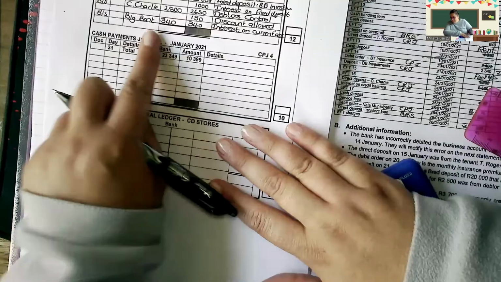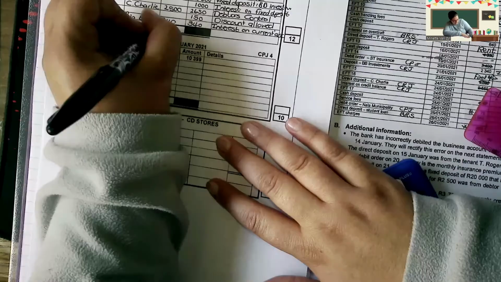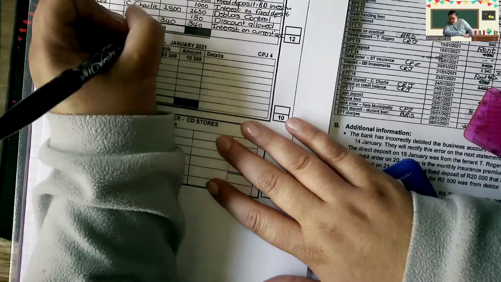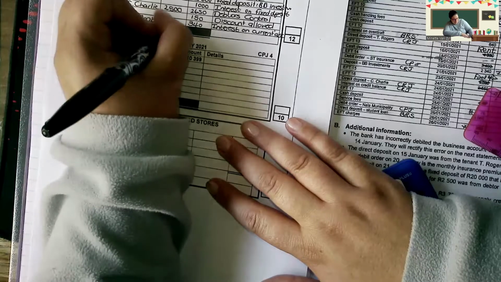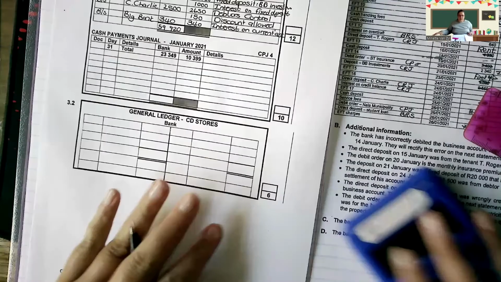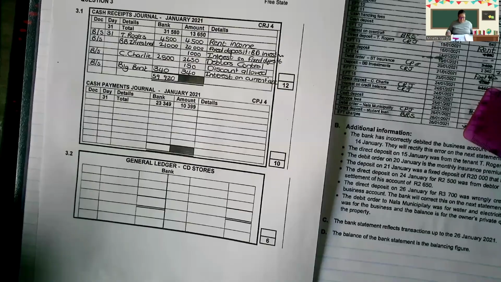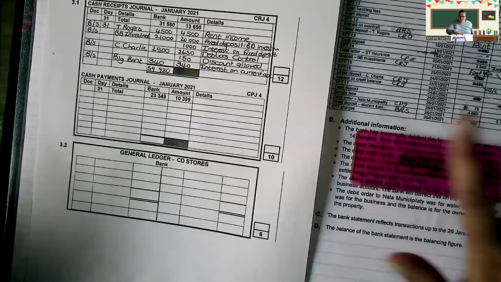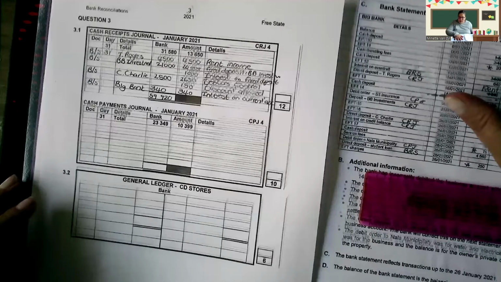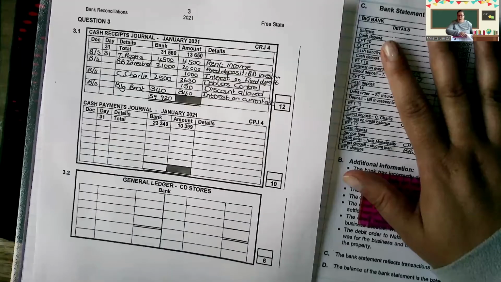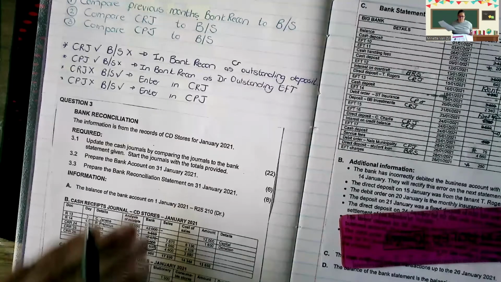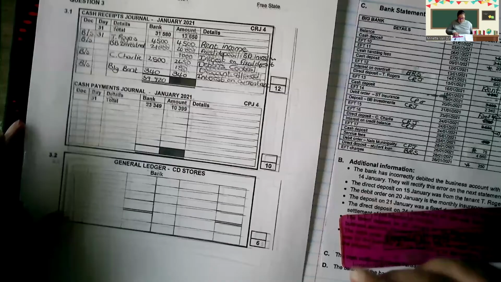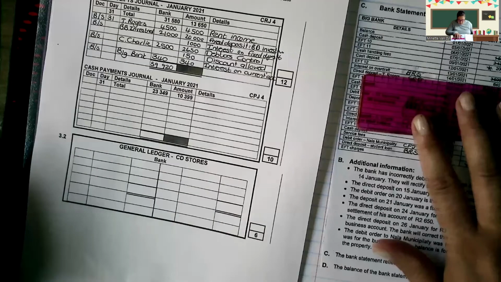If I add up, I get 59,920. Right, let's complete the CPJ. So again, all transactions that appear in my bank statement, but not in my CPJ, we record in the CPJ. I'm going to go down my list.